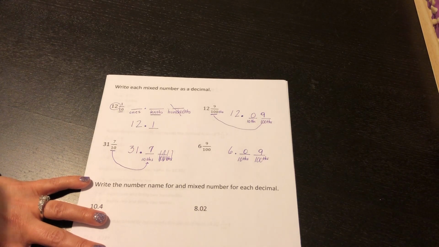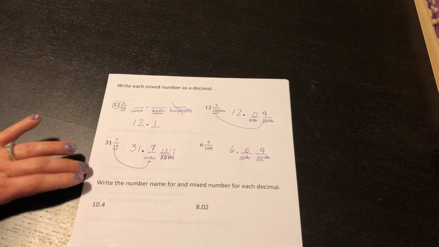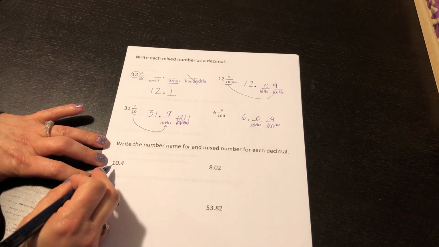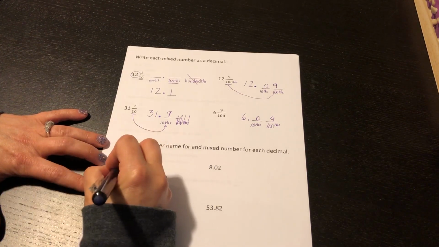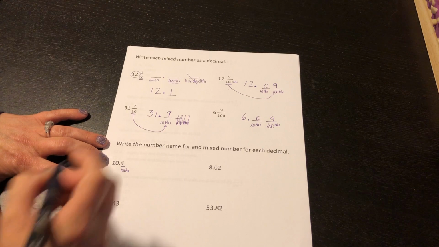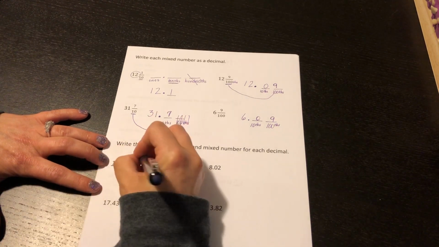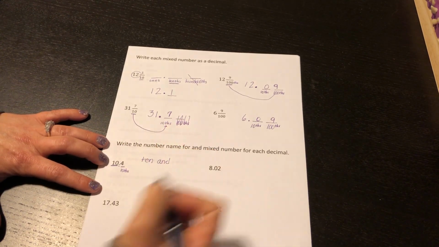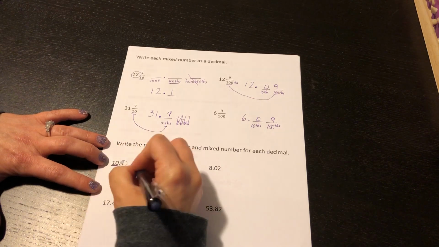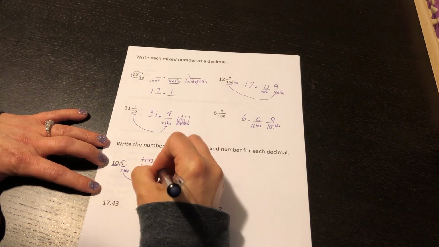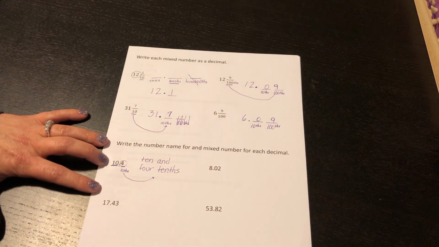All right, did you get the same decimal? I hope so. This task below says to write the number name and mixed number for each decimal. So for this, I think I'm going to write the number name first. I know that's the 10th place. So I'm going to read the whole number first, 10. The decimal says and. 4 is how the decimal reads. And the tenths is the last place in the number, and it names the decimals.